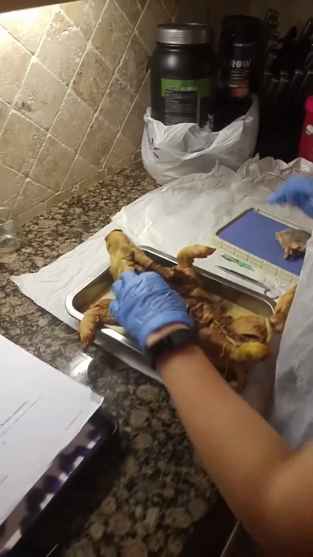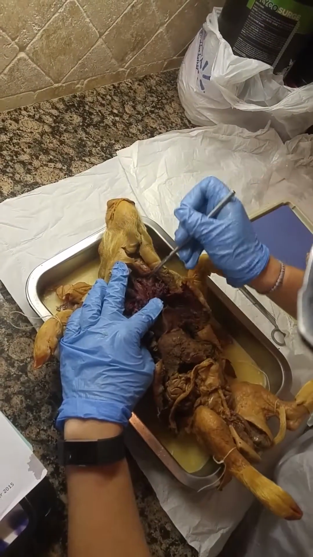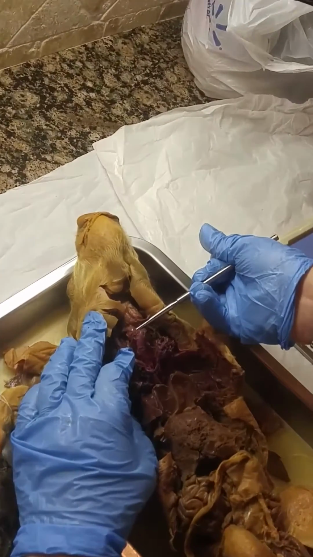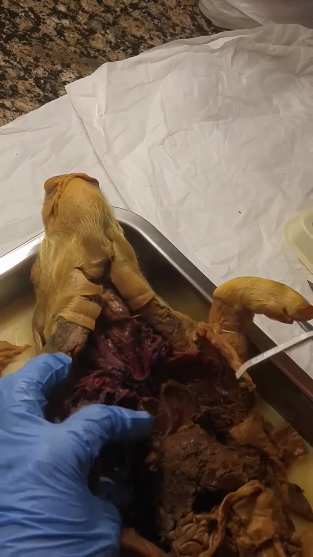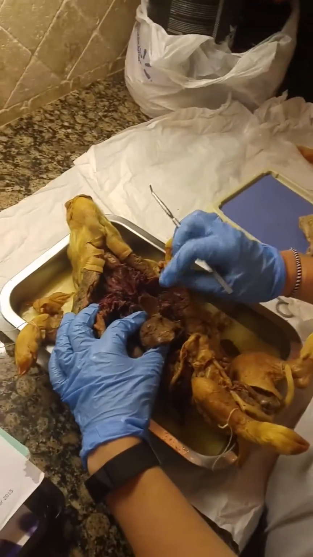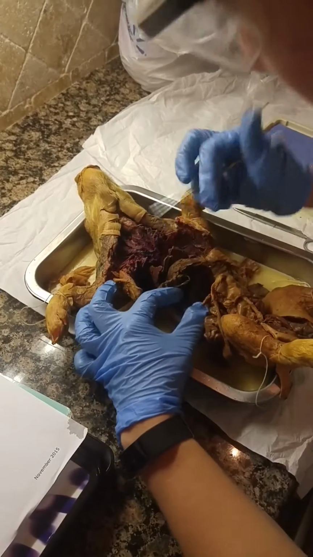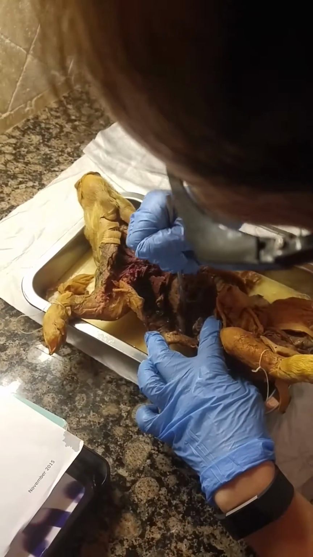Then in the neck region, the esophagus runs behind the trachea. It's this very thin tube running posterior to the trachea. And then the liver is this very large sac here with several regions. Below that is the gallbladder, which stores bile, which would be this small sac here under the liver.